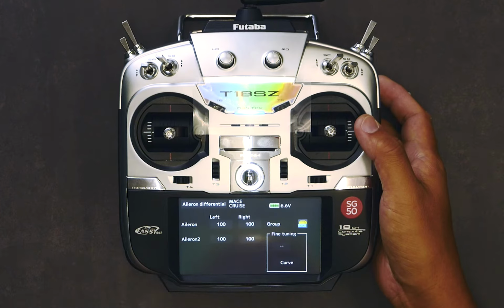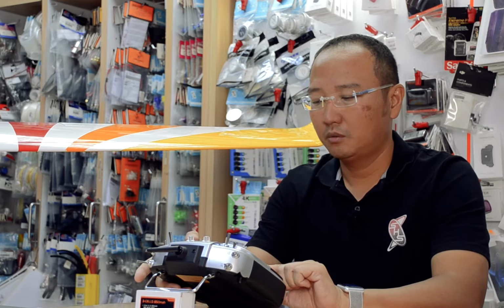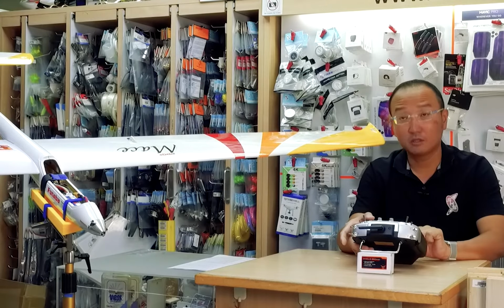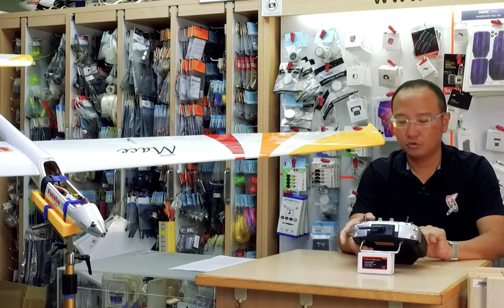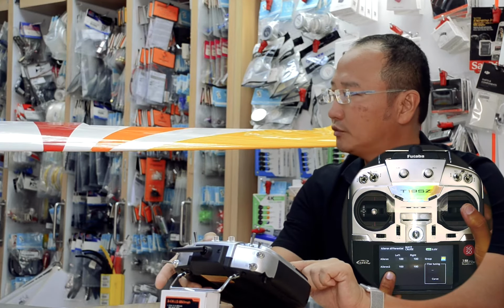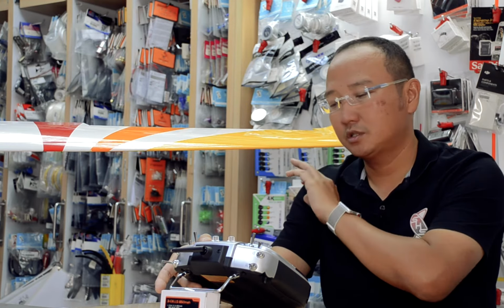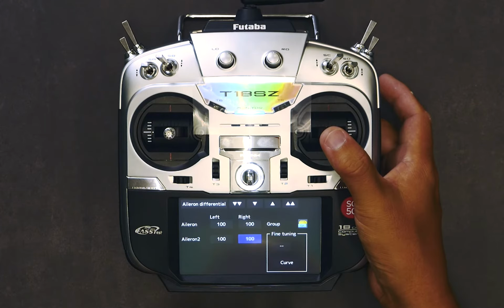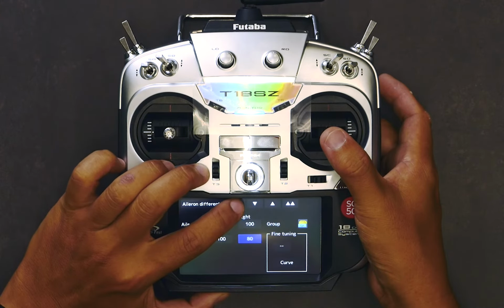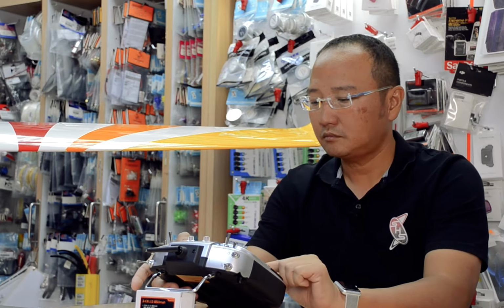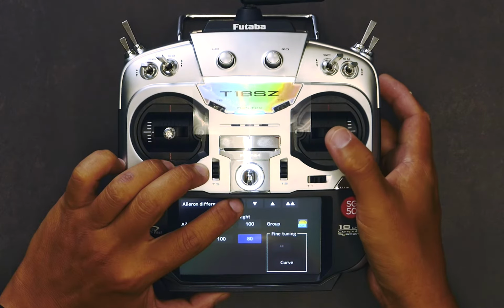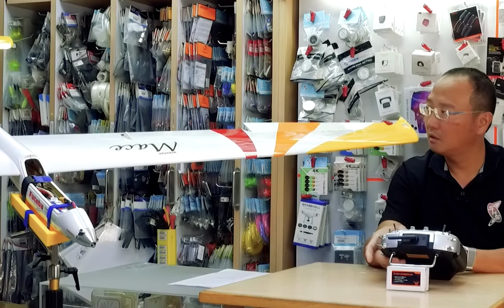And the mode right now is in group. This relates to flight conditions, which we will cover later, and fine tuning, which we will also mention later. So now we will demonstrate how to use the aileron differential for aileron 2. If I were to move the sticks to the right, and I want to reduce this amount, we will bring this 100 down to a value, and if I would like to increase this, it can be done.